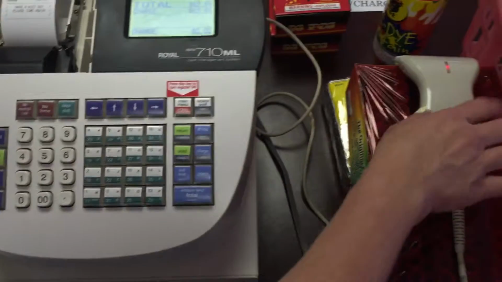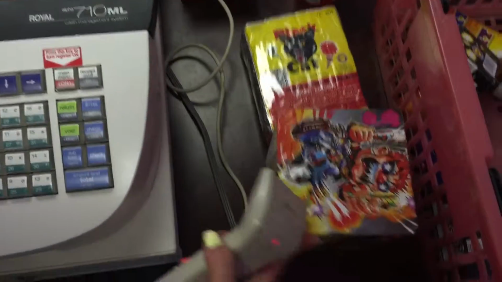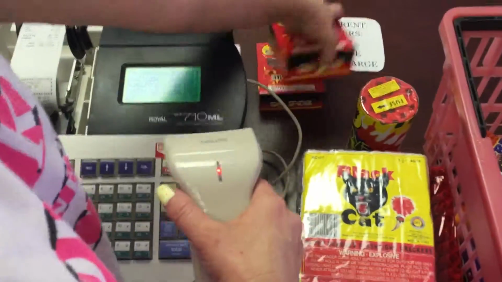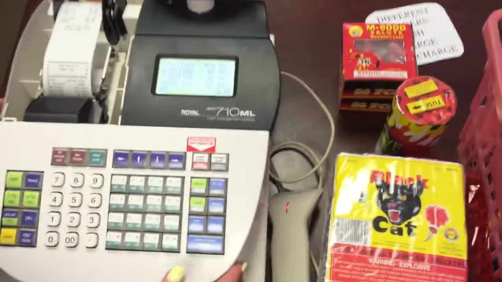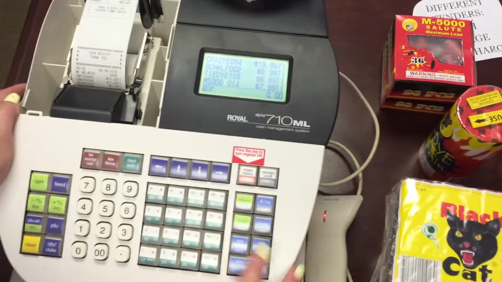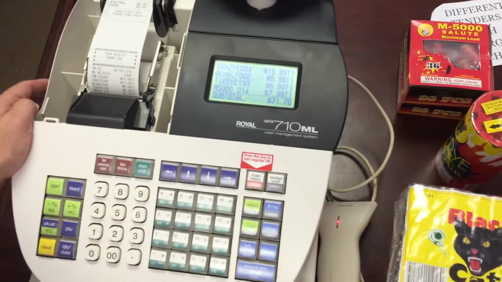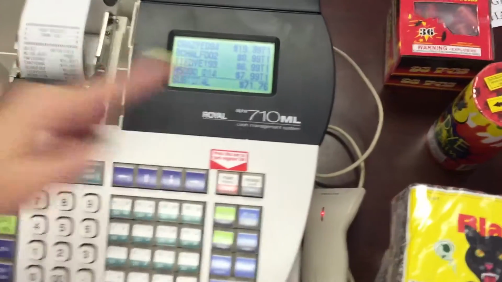Okay. So now, let's say that somebody wants to split the tender. By a split tender, what I'm talking about is someone wants to pay part cash and part charge. And this does happen quite a bit because people don't want all that money on their credit card, but then they don't want to give you all their cash at the same time. So let's say, for example, as soon as you're done ringing, again, you hit the subtotal button. So now let's say the total is $71.76.